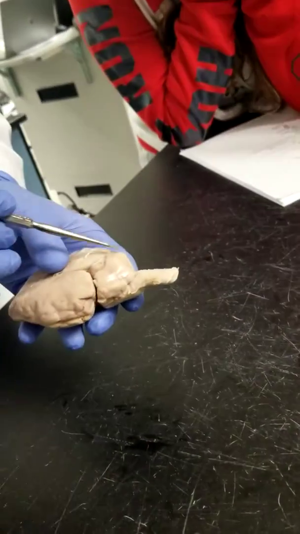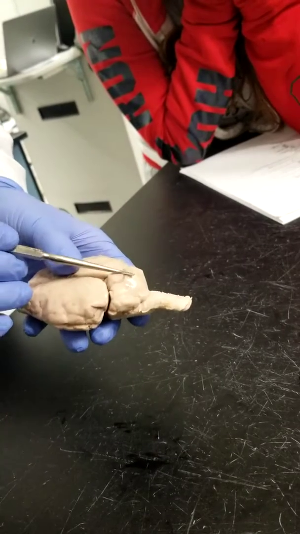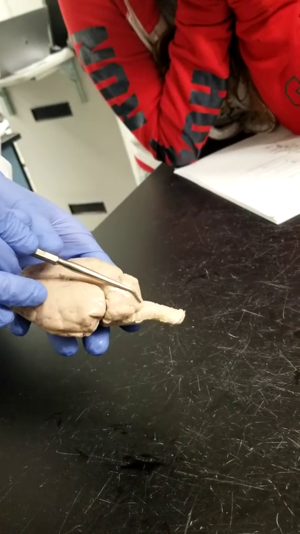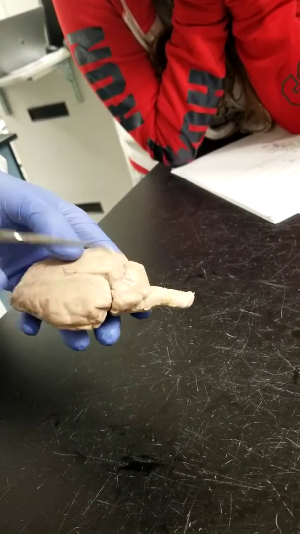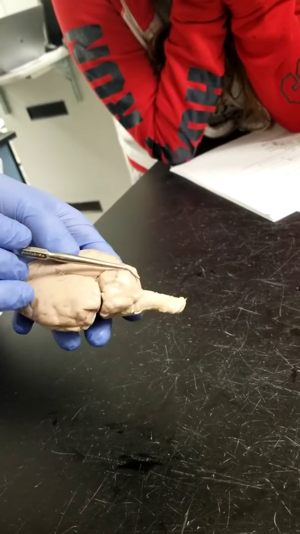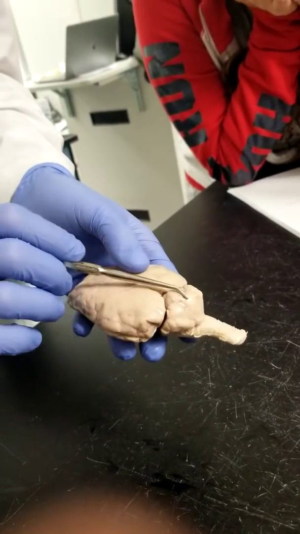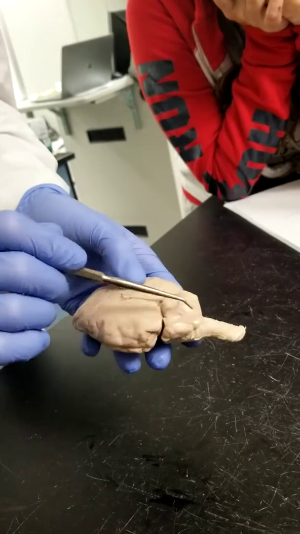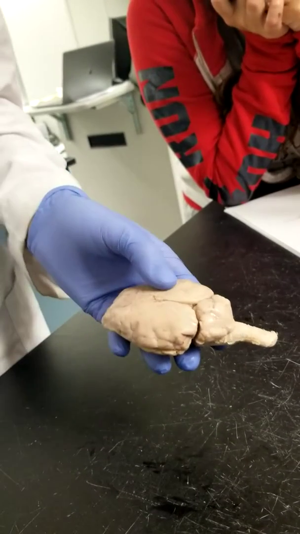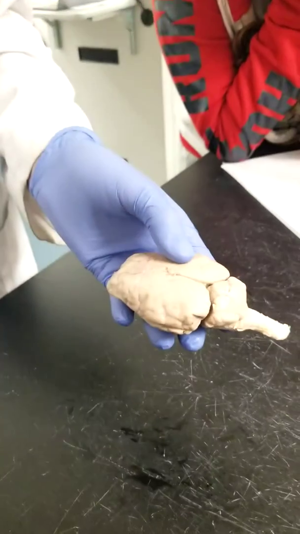Also, if you look at this cerebellum, we can see the left and right hemispheres and the vermis right down the center. The vermis is a little more pronounced in sheep than it is in humans, so it's very, very clear here. Vermis and then your two hemispheres.